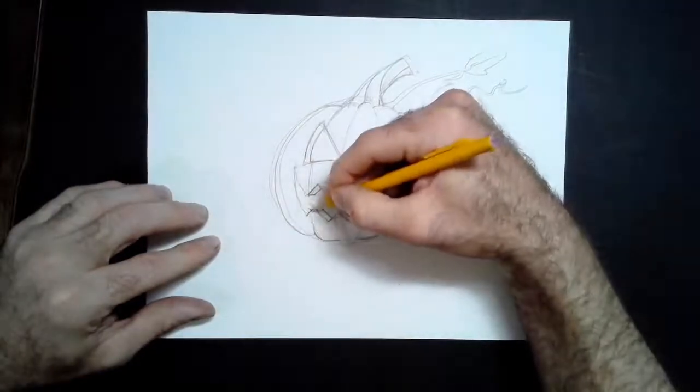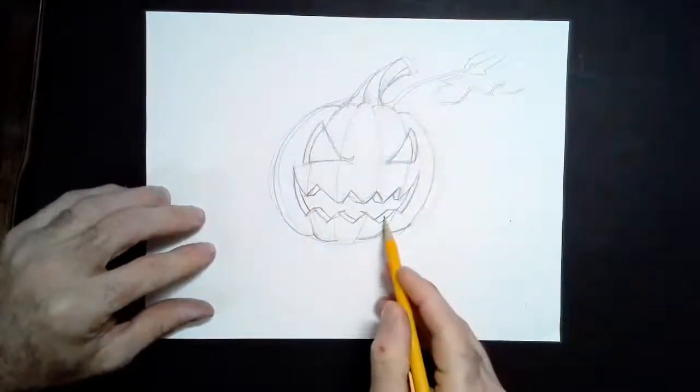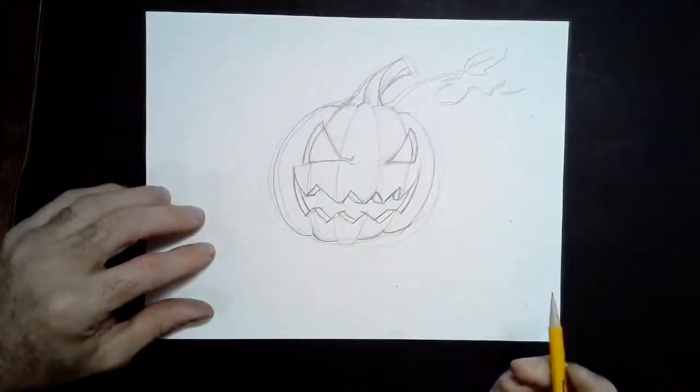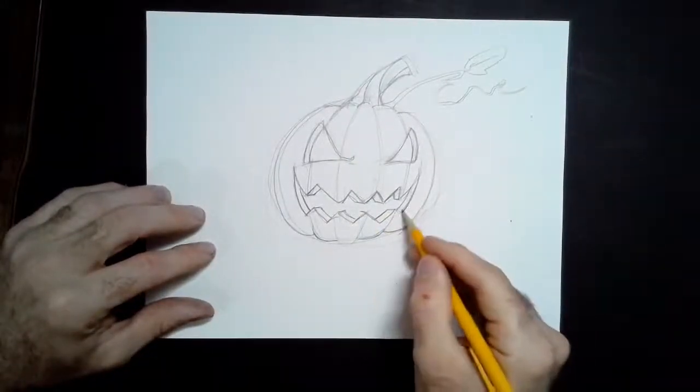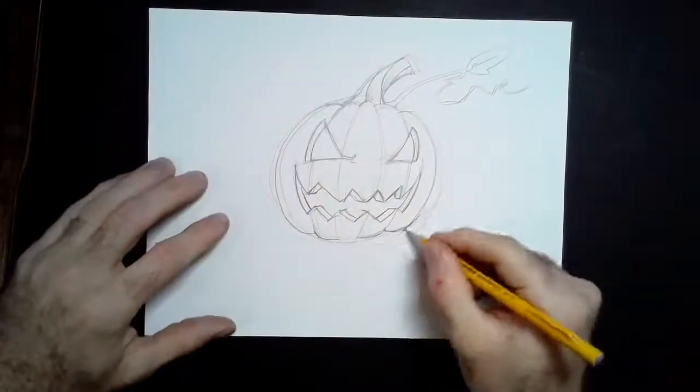And then I can see the thickness of the inside of the mouth. I want to make sure I'm drawing this thickness about the same for all of them. So then you can really see that it's consistent, you know, it's a pretty thick gourd.